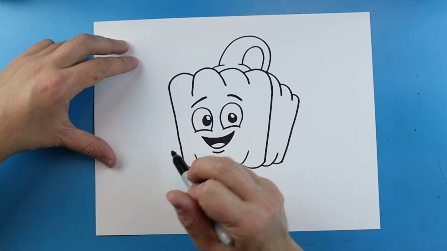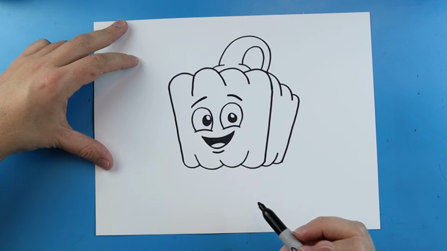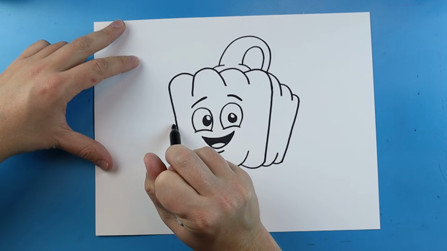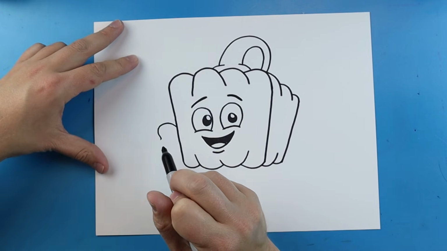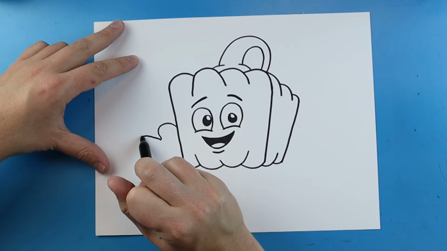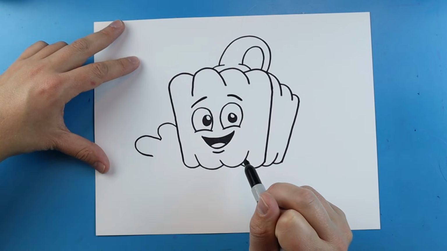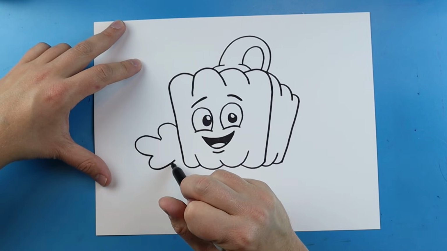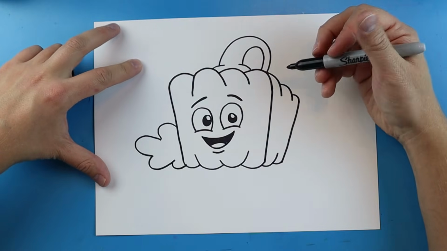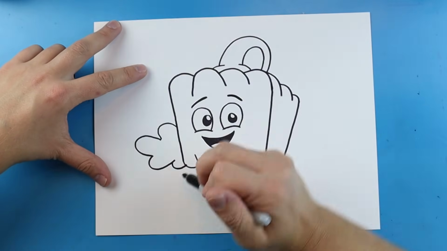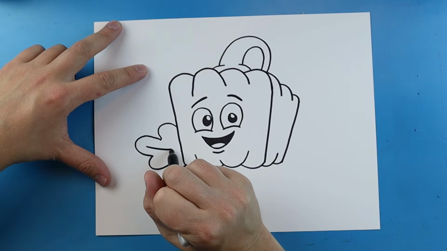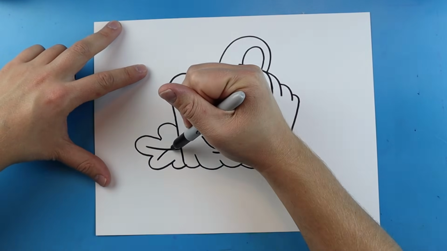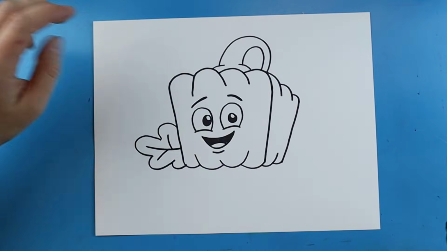Now right here, I want to add the leaf. To draw the leaf, all you're going to do is make a little line that curves up and down. So we're going to go up and then bring it down. We'll do another bump right here, a little bit bigger. I'll put one more right here and a little small one right here. You want to draw a little line that comes down to here, and then one that goes here and another here, just for some little details.